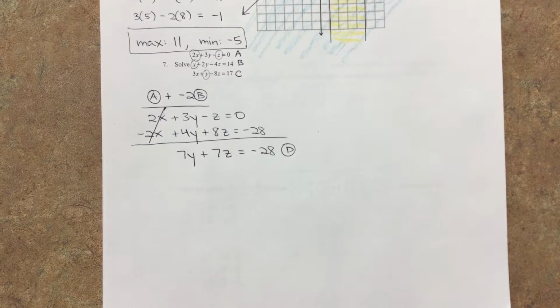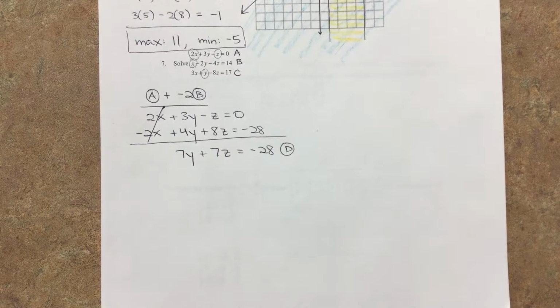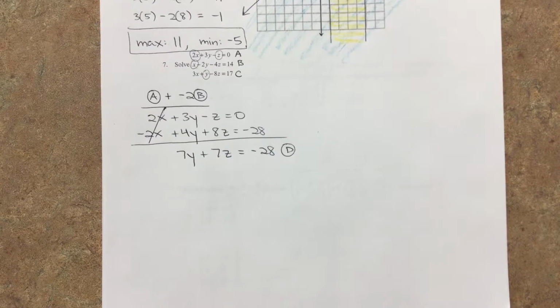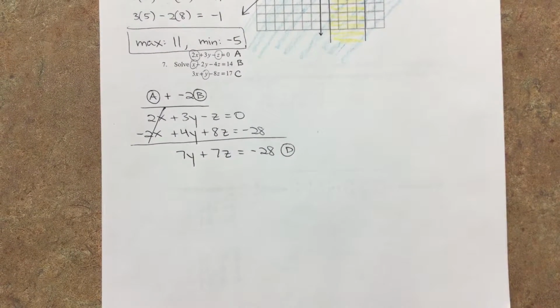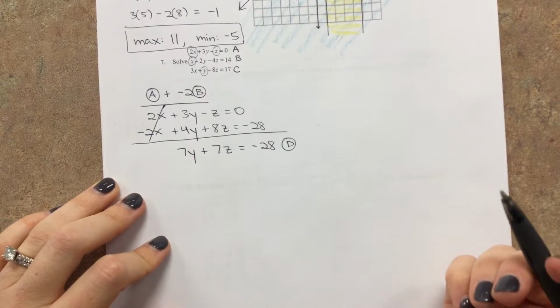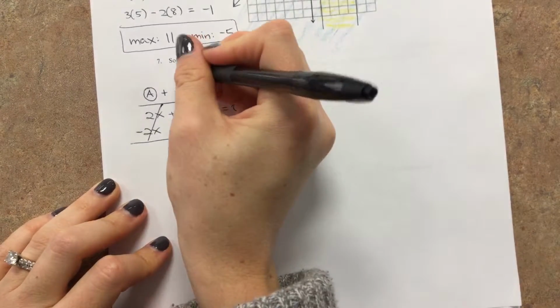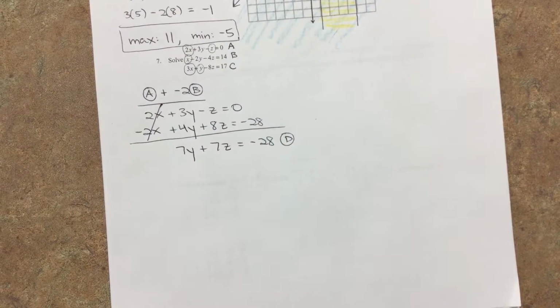So I just did the elimination method once. I got the x's to cancel out. When I do the elimination method again, you have to get the x's to cancel out again. If you try to cancel a different variable out, it's going to mess you up in your next step. So it has to be x's again. And this time we have to use equation C because we haven't used it yet. So equation C has a 3x. All right, what term will cancel with a 3x?